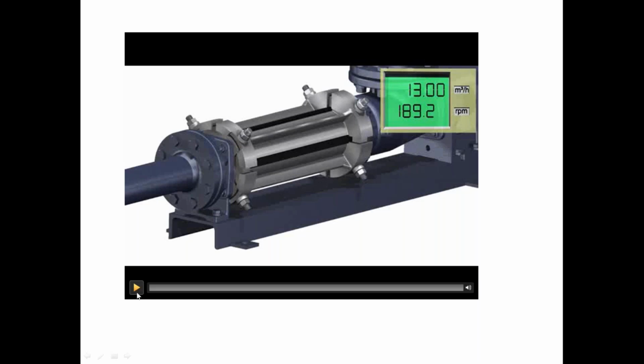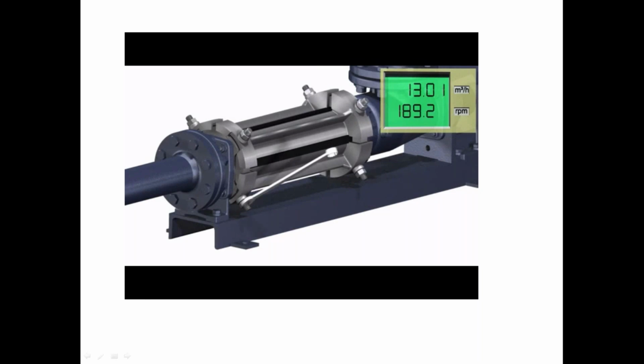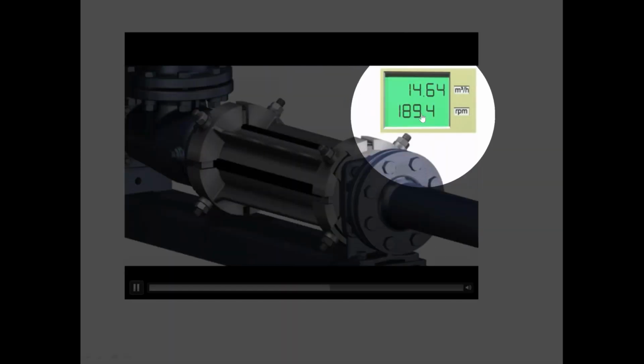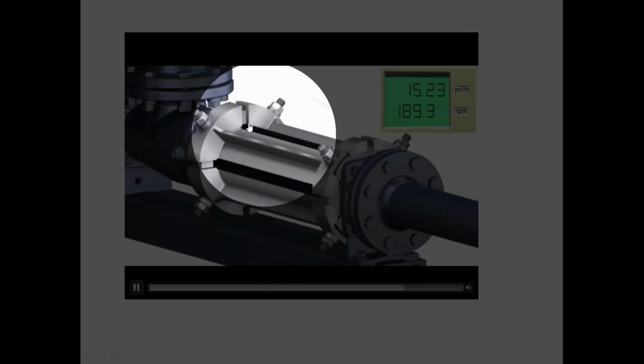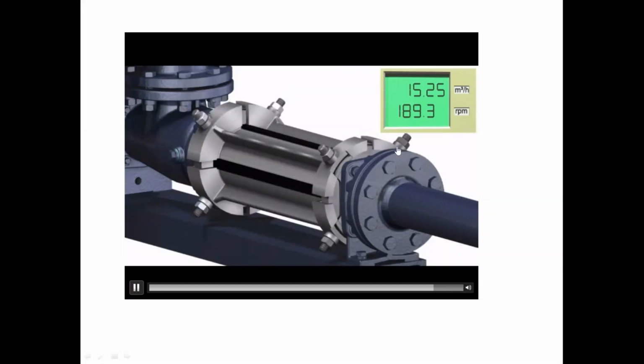Here's a video showing the retensioning of the Seepex progressive cavity pump SCT model. As you can see, we have a flow and RPM. The RPM does not change. The flow increases every time a wrench is used to tighten up one of the retention plates.